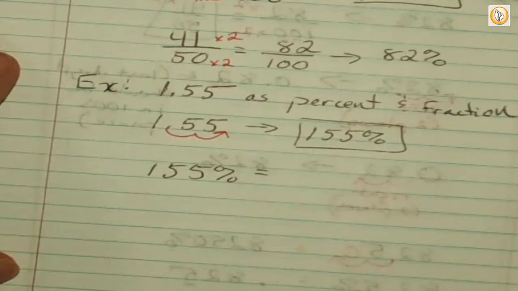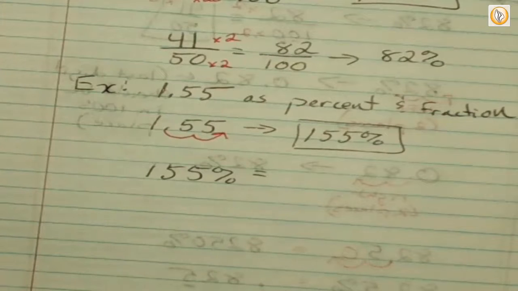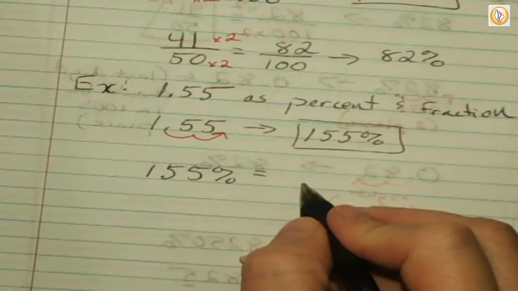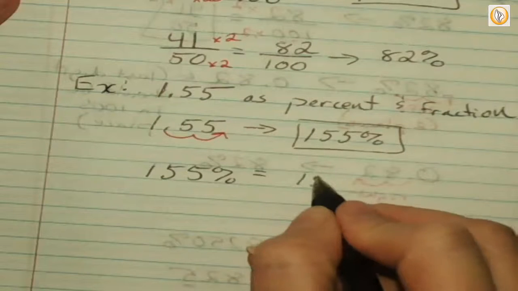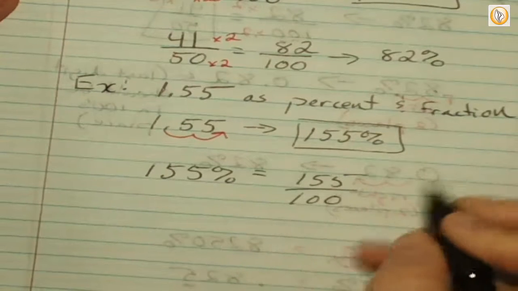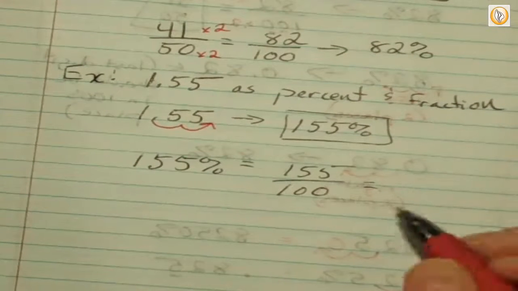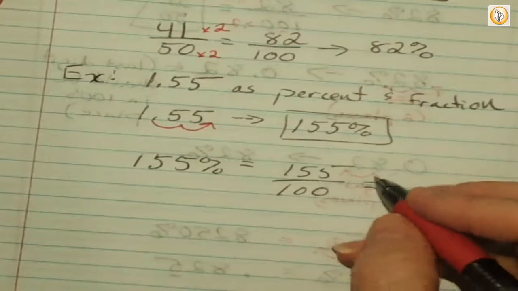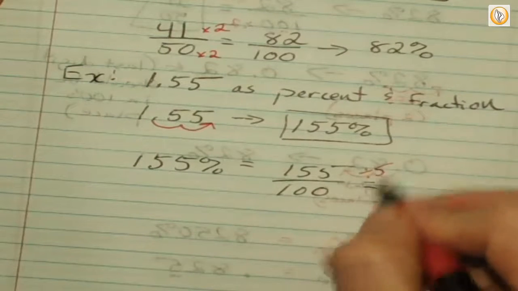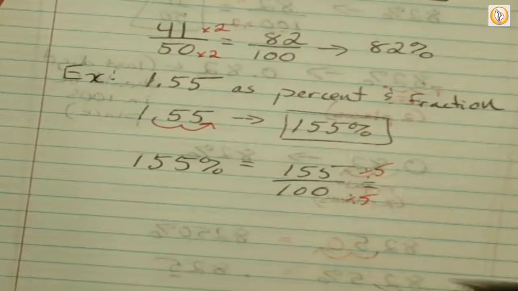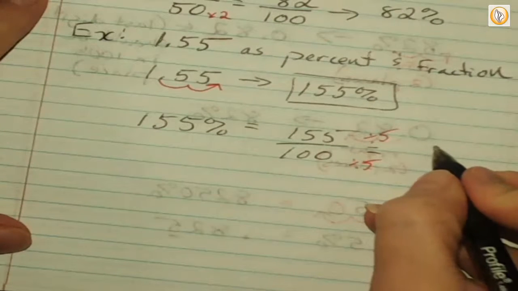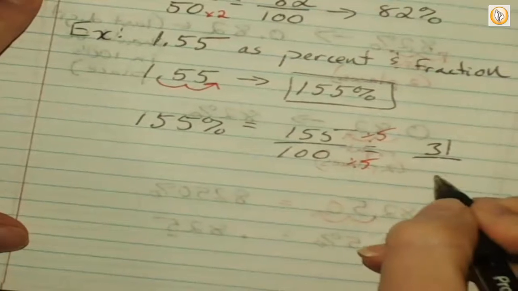Okay, so how would I change this to a fraction? There's already 155%, so 100 will equal 1, just one solid 1. So it's 155 over 100. All you need to do is reduce this. What number can go into both? 5. So we get 31 on top, 20 on the bottom. There you go.